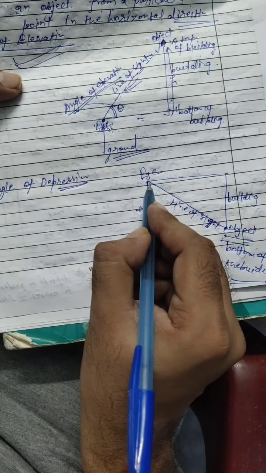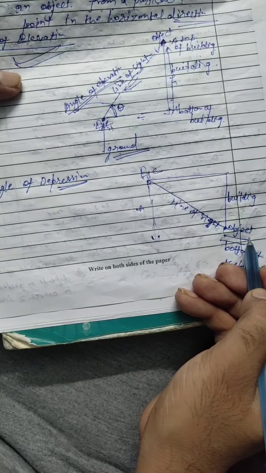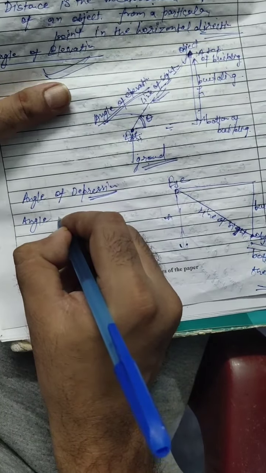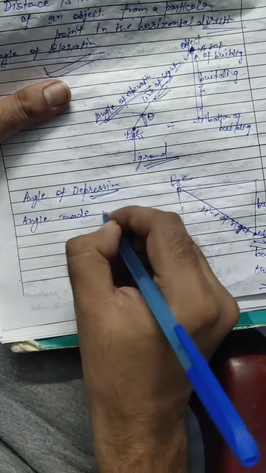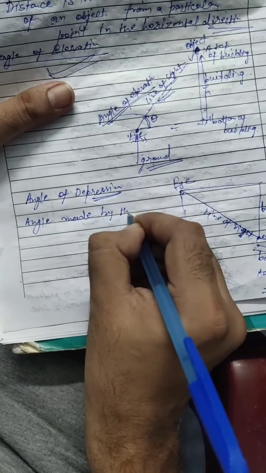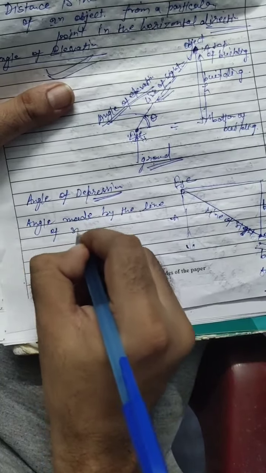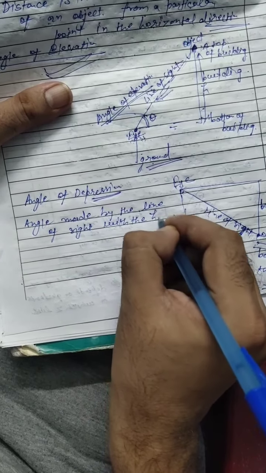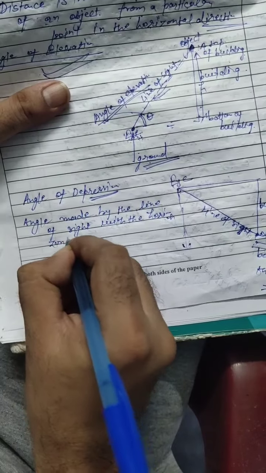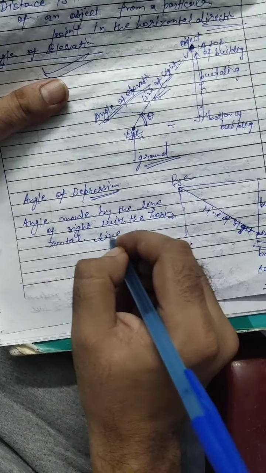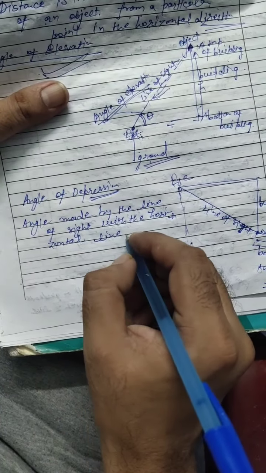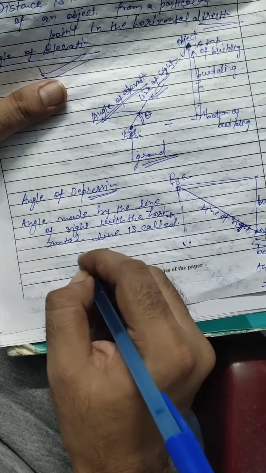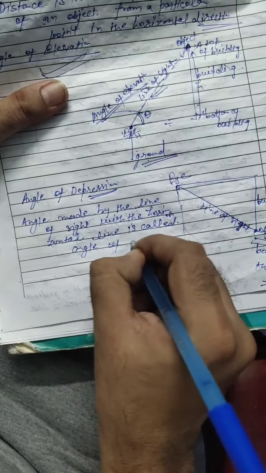So the line joining the eye of a man with the bottom of the building is called the line of sight, and here you can write: the angle made by the line of sight with the horizontal line is called angle of depression.